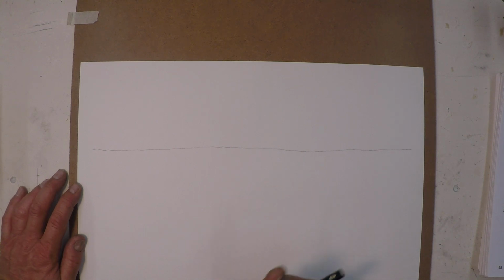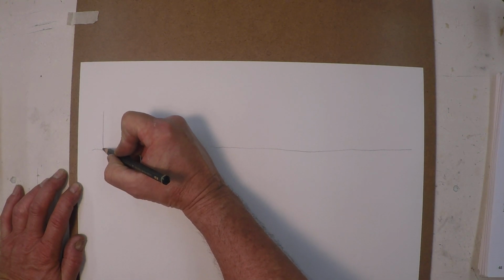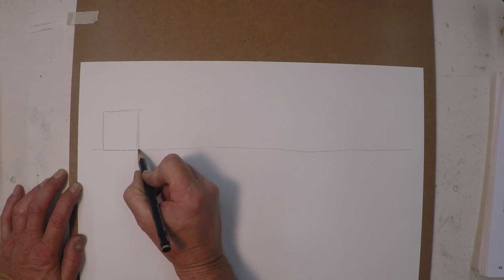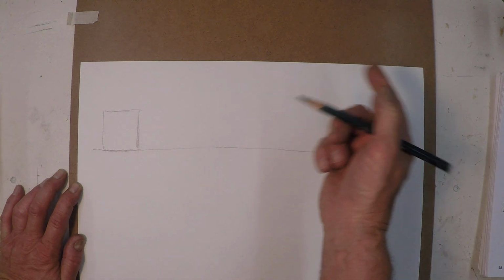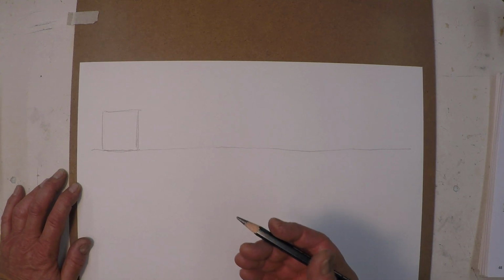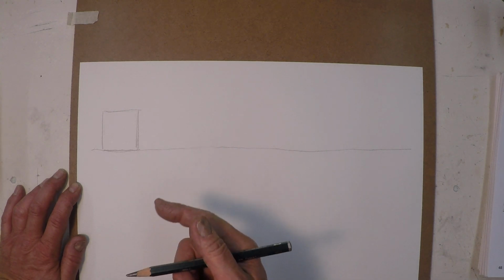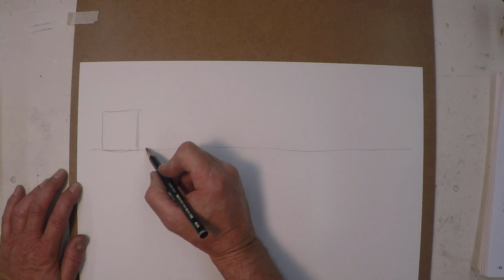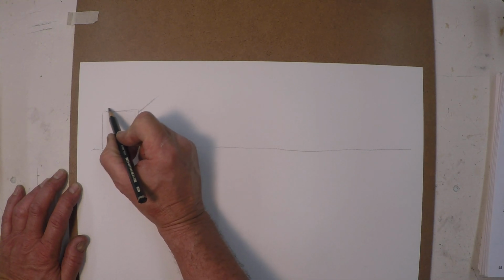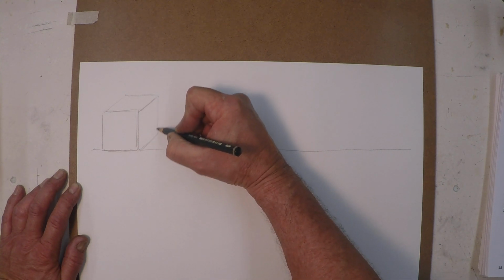Now, I'm going to use a cube shape to start with. And what I'm going to do is I'm going to work my way across from left to right and talk about all of the different terms that we have in here today. So the first one, if you look at your book, is we have isometric and oblique projections.